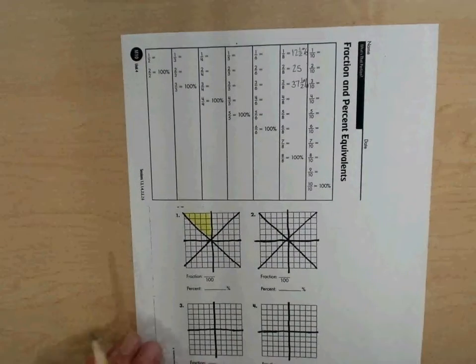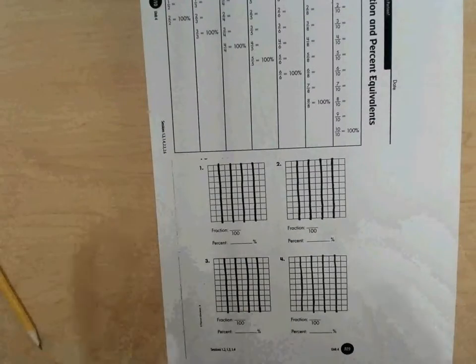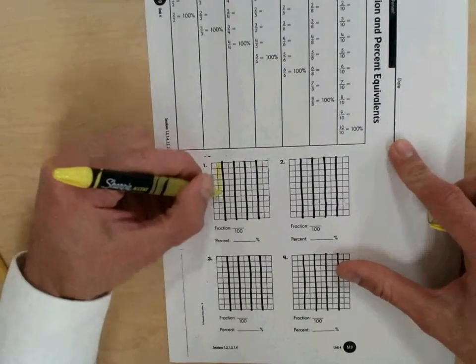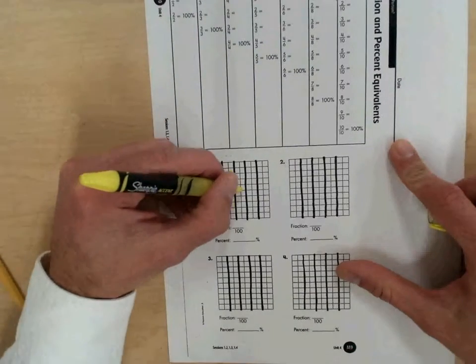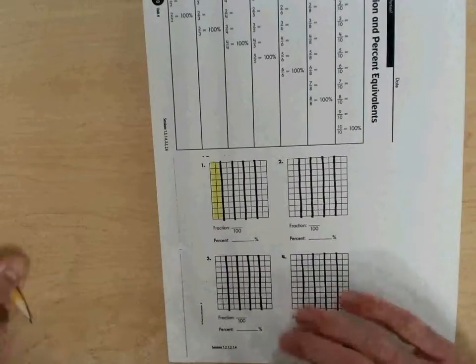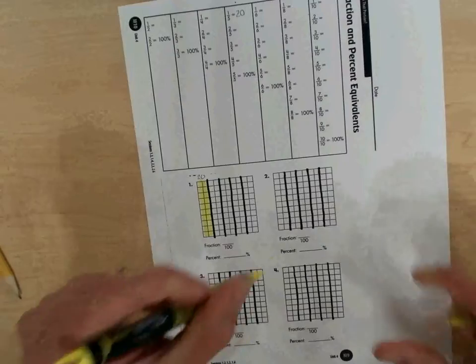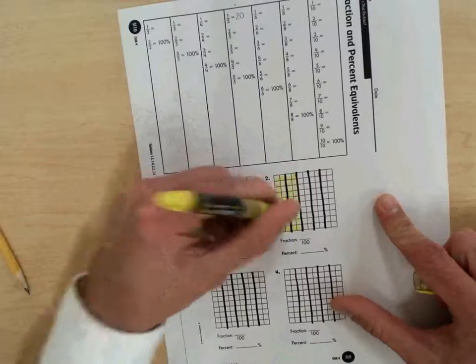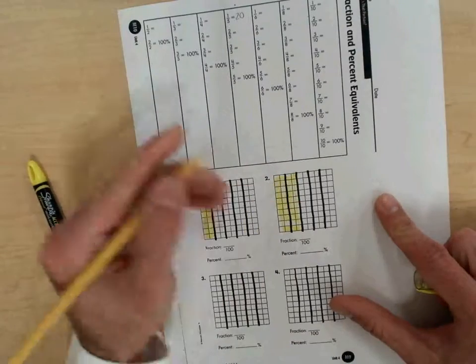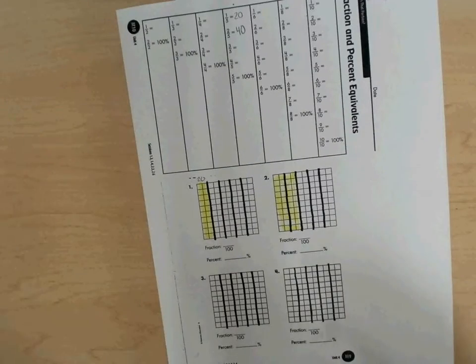The next ones are just fifths and tenths. With fifths, all I have to do is divide this into fifths here, and you can see that I've divided that into fifths. If I want to know what 1/5 is, I fill in 1 out of 5. So there's my 1, 2, 3, 4, 5, and if I count those, that equals 20. So I know 1/5 is 20%. Then if I do this again, 2/5 is right there like that, and that is 20 and 40. So 2/5 is 40%. That's an easy way to do it.